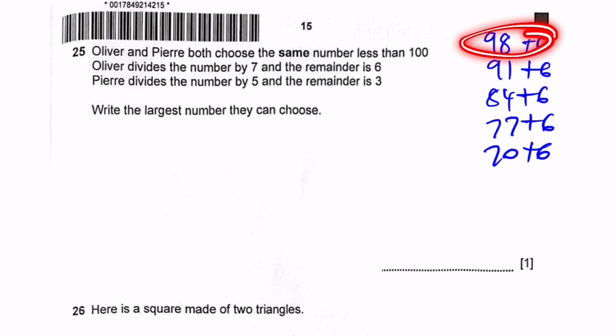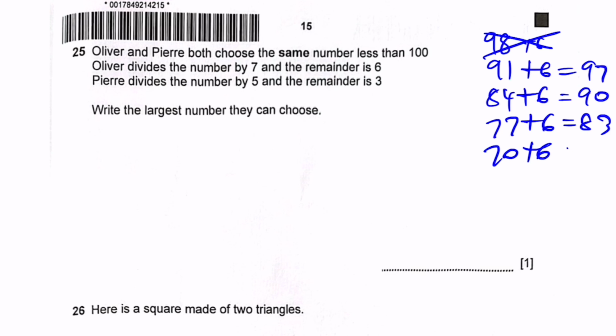So 98 plus 6 is 104, and that's greater than 100, so we can cancel that out. 91 plus 6 is 97. 84 plus 6 is 90. 77 plus 6 is 83. 70 plus 6 is 76. First of all, we have to realize that since we have done multiples of 7 plus 6, all these numbers will work out for Oliver's conditions. Now we need to check if they work for Pierre's conditions. And the largest number which works for both Oliver's and Pierre's will be the answer.